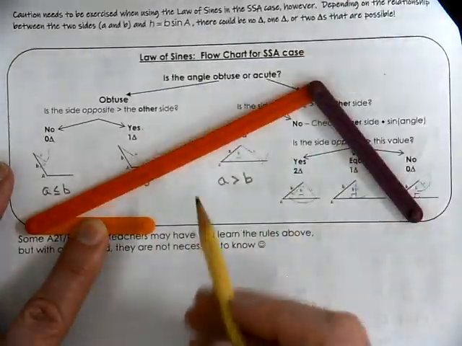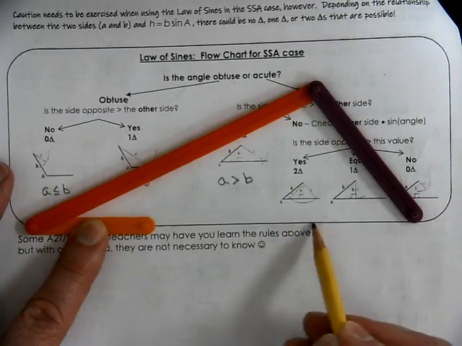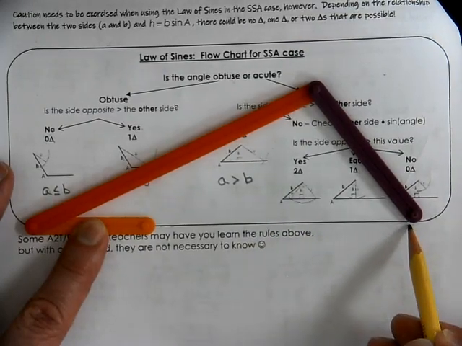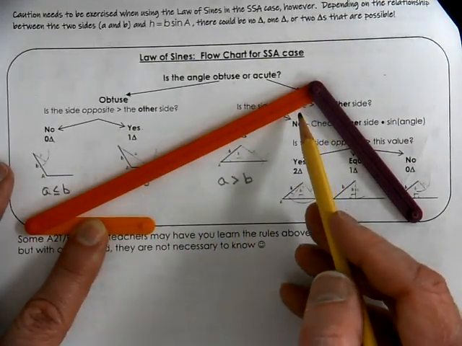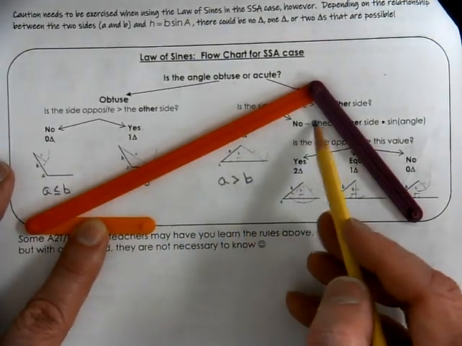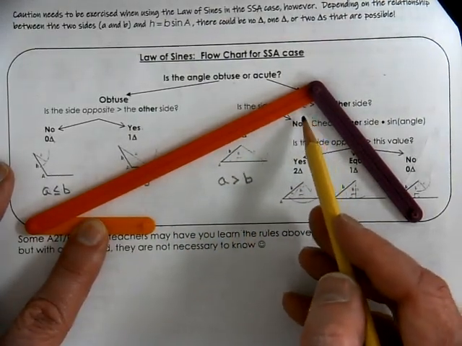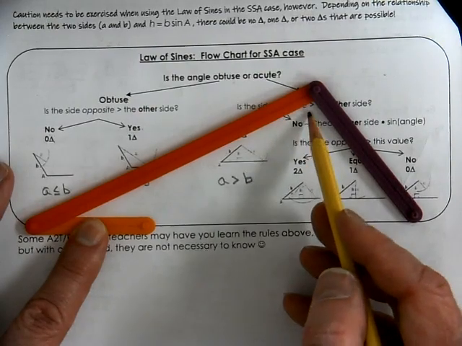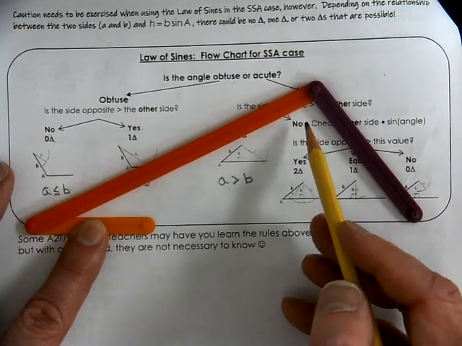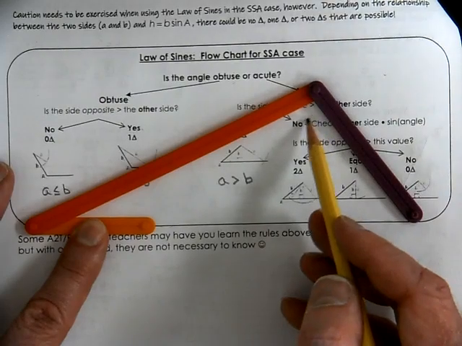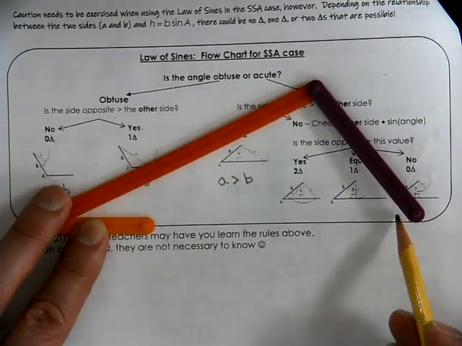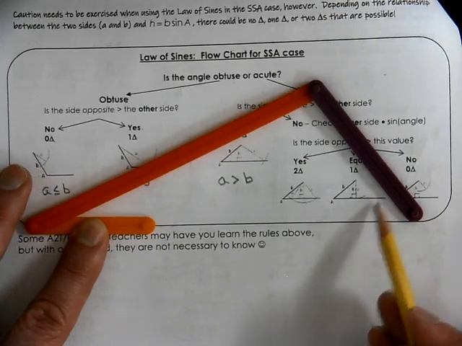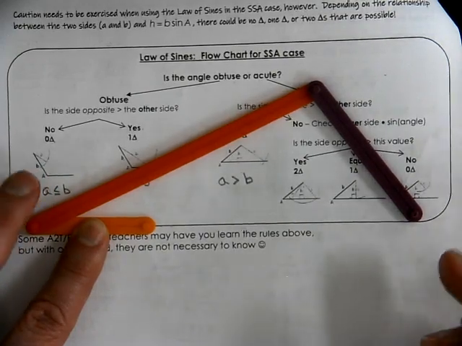We would have to extend this side out, and then we would have a triangle. This is obviously acute. Now that I look at it, it does look more obtuse. Maybe in your video, that might look close to 90 degrees. But we could have this triangle, and this angle out here would be acute for sure.